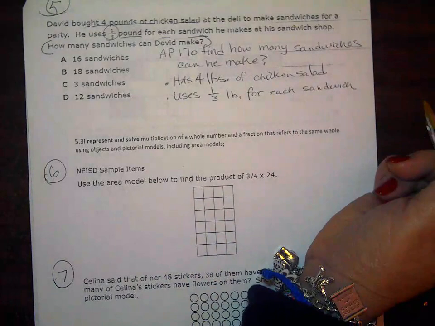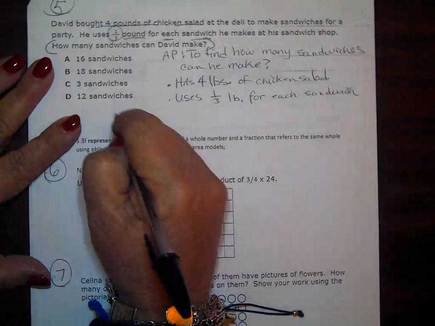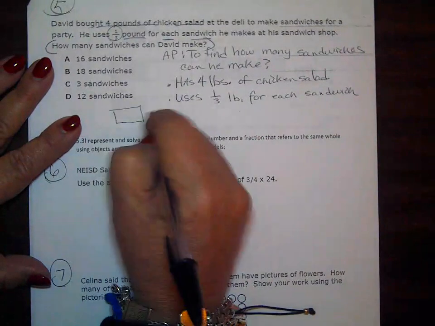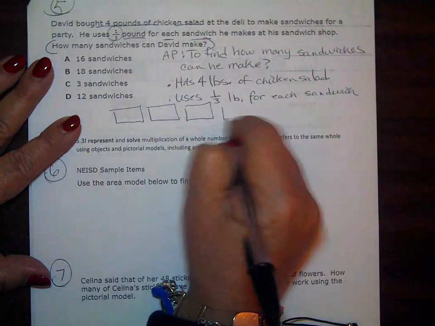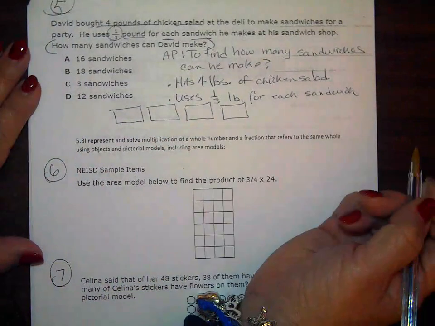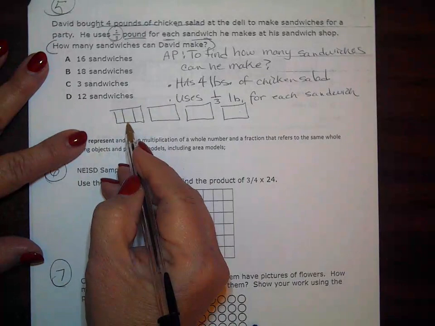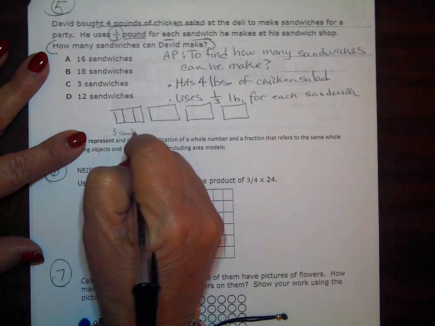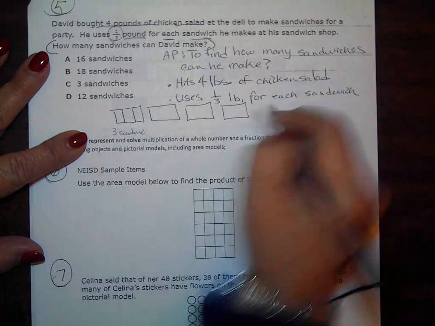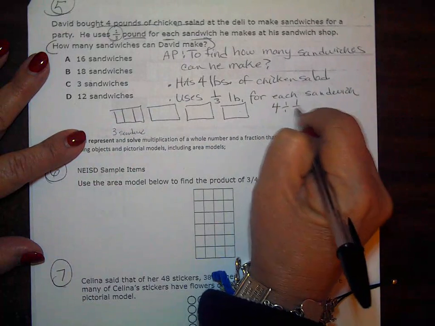Okay. So I'm going to take each of the pounds. If I'm not sure, here's 1 pound, 2 pounds, 3 pounds, and 4 pounds. Do you see what I'm going to be doing now? I'm going to cut those into thirds. How many sandwiches can he make out of that first one? 3 sandwiches. So I'm dividing that. So what's my equation? Very good. 4 divided by 1/3.